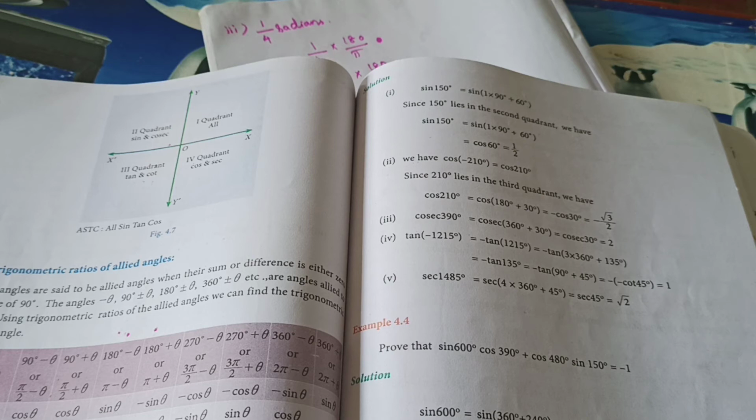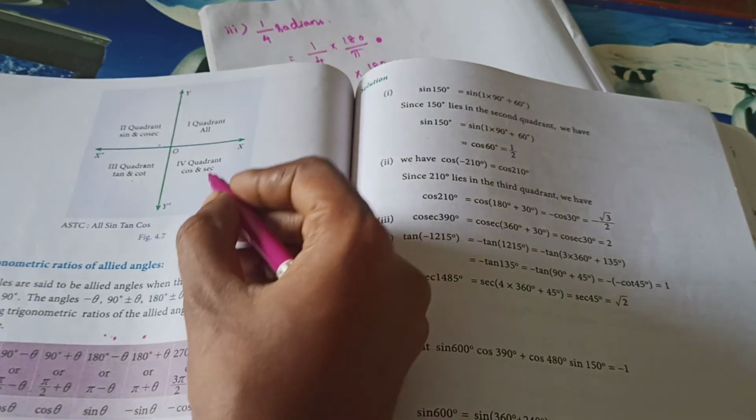First quadrant, all positive. Second quadrant, sine and cosec. That is, sine is positive, so the reciprocal is also positive. That's all. Then third quadrant, tan is positive. What's the reciprocal? Cot. That's also positive. Fourth quadrant, cos is positive. That is, the reciprocal secant is positive.